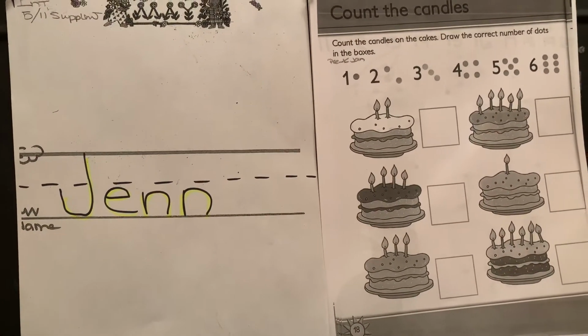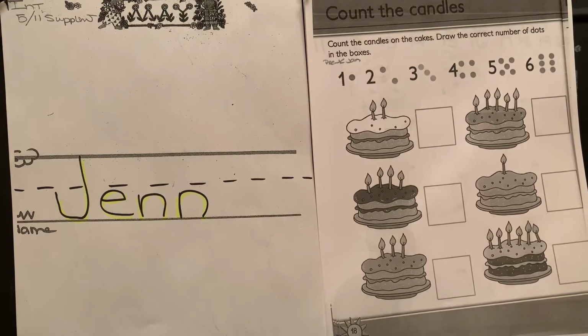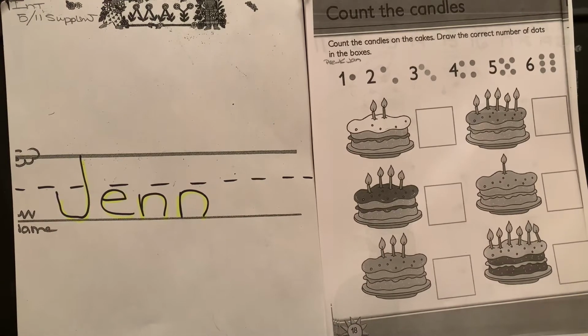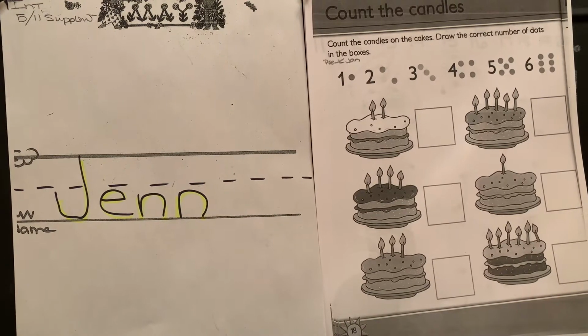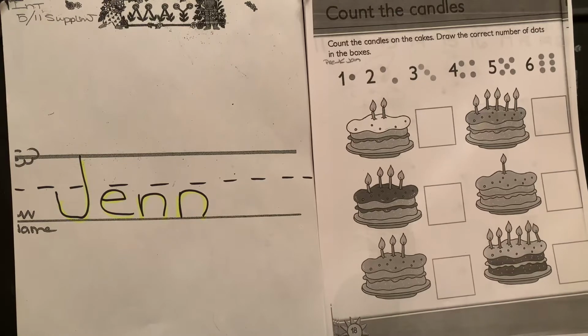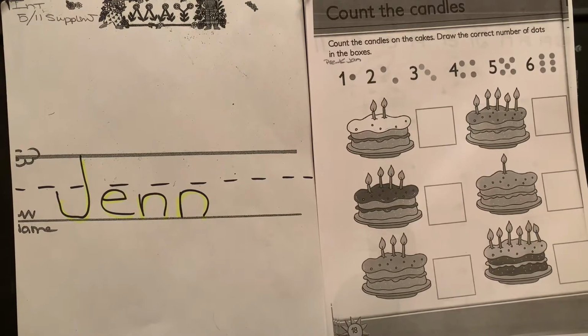We are actually doing something different that we haven't done yet, and this is called a supplemental workbook. It is optional, not everybody needs to do it, but if you want to do extra work and practice your skills, then you can print it out and do it along with Jen.